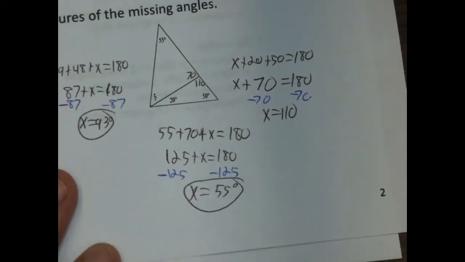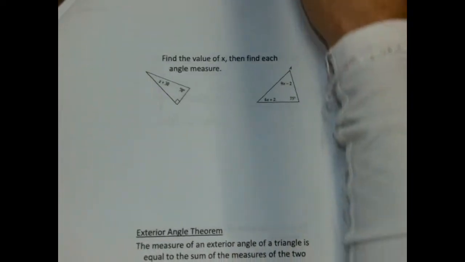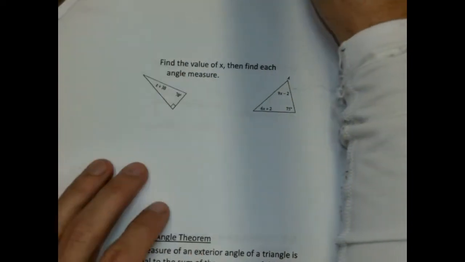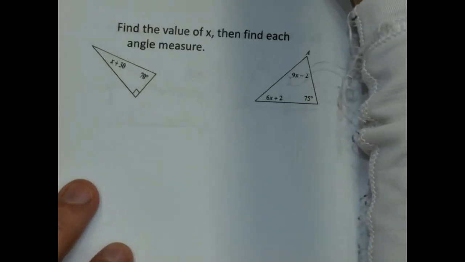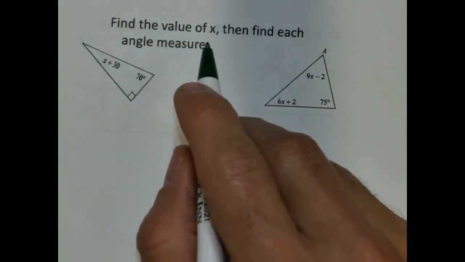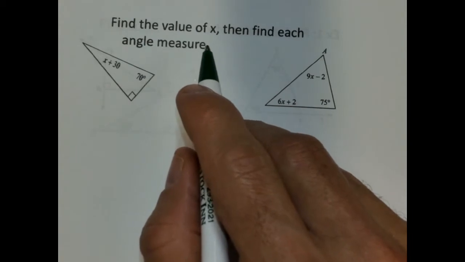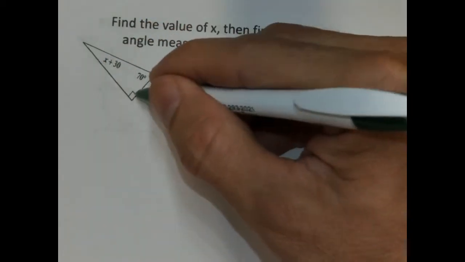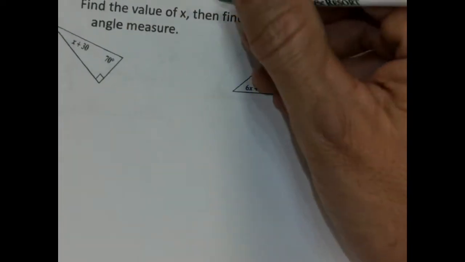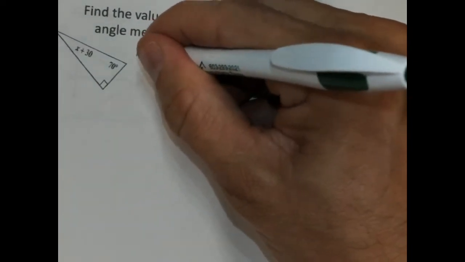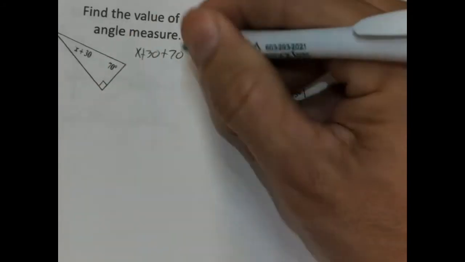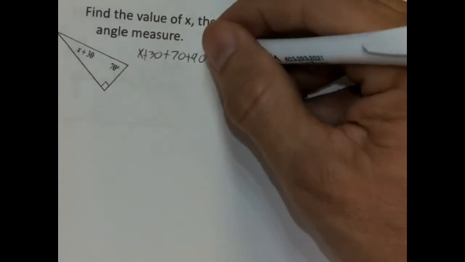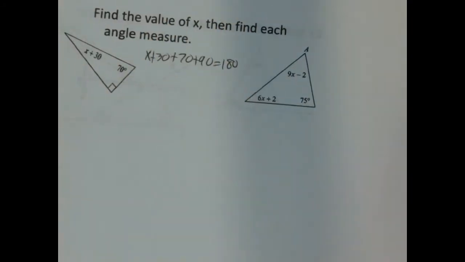All right, so that's how you use the triangle sum theorem. Pretty straightforward. Here, we're basically doing the same thing. We just have to go back and plug our variable in after. So find the measure of x, find the value of x, then find each angle measure. Okay, so x plus 30 plus 70 plus 90 equals 180, right? So x plus 30 plus 70 plus 90, because we know that's 90, equals 180.